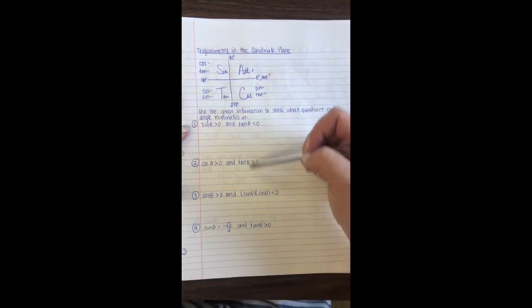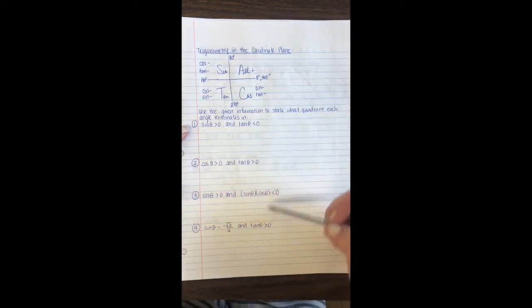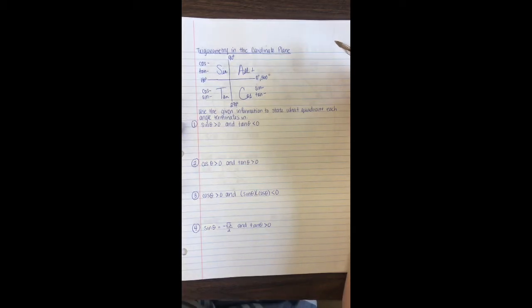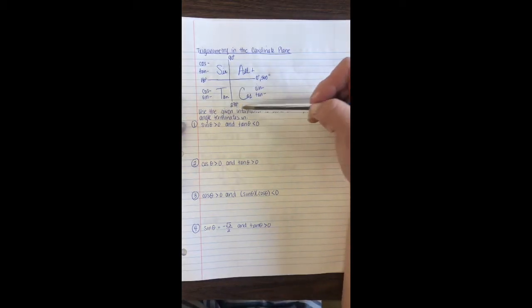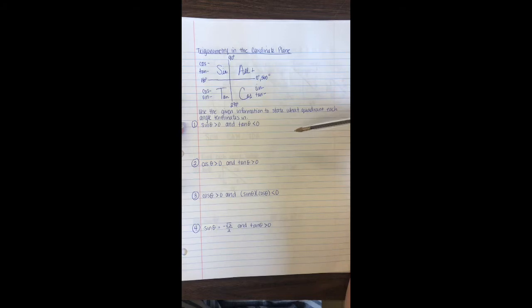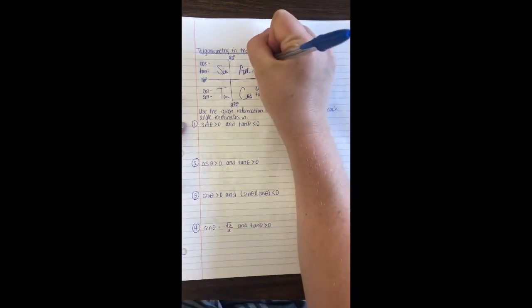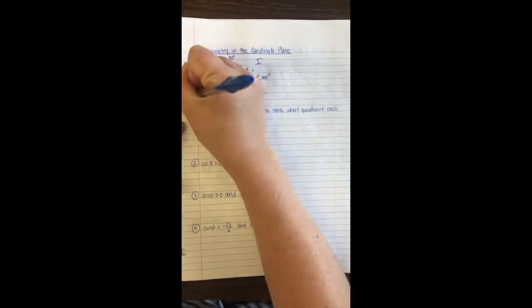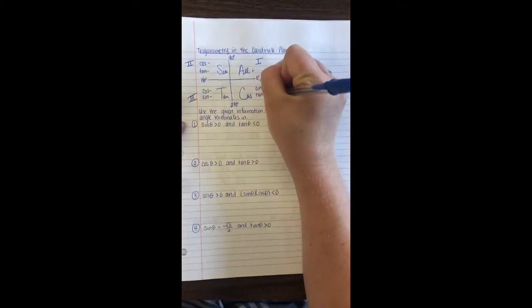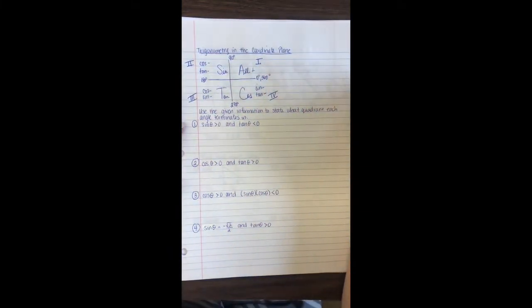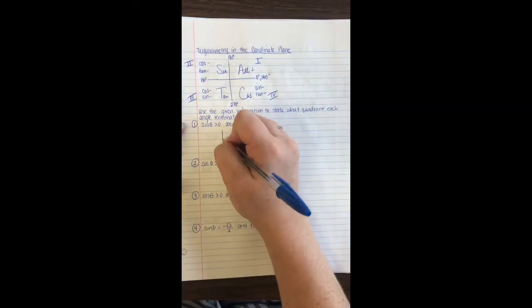So what we're going to do right now is we're going to just be locating where an angle falls in a quadrant based on given information. It says use the given information to state what quadrant each angle terminates in. I should remind you this is quadrant 1, quadrant 2, quadrant 3, and quadrant 4, because that's the way we're going to be identifying what the quadrant is that it falls in, okay? And you're going to use this ASTC chart to figure it out. So I'm going to make an ASTC chart.